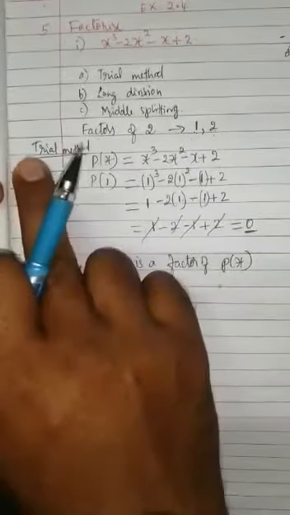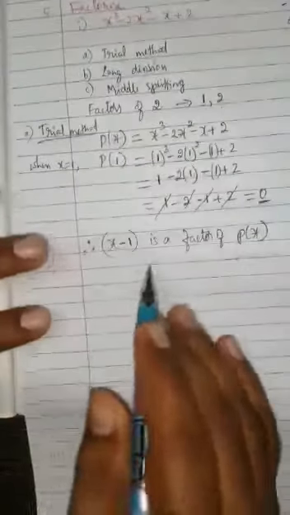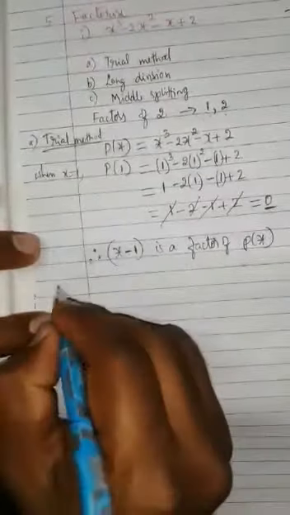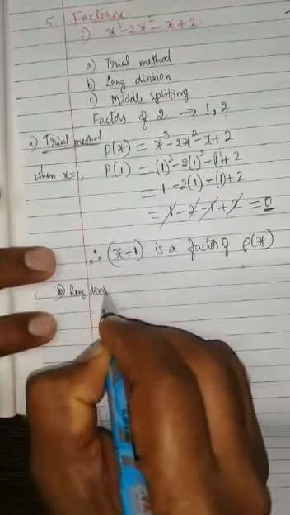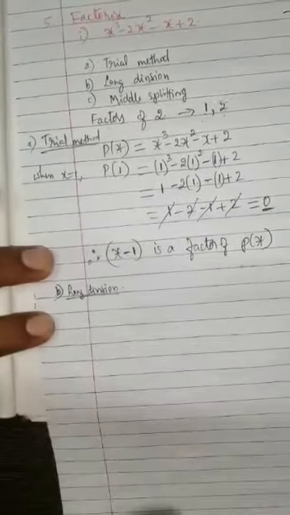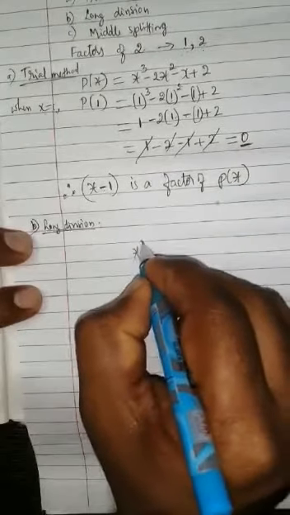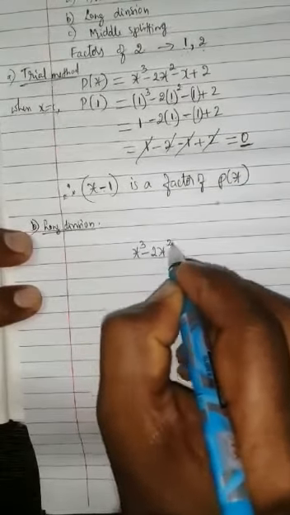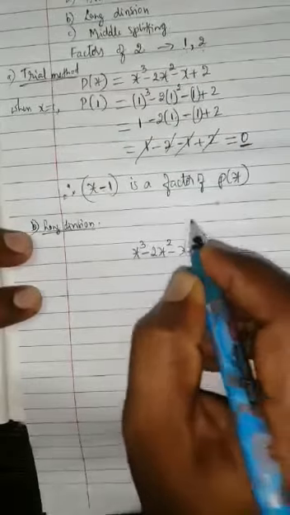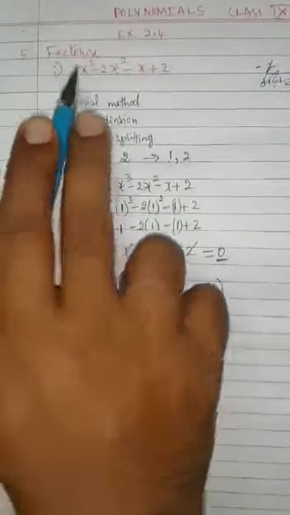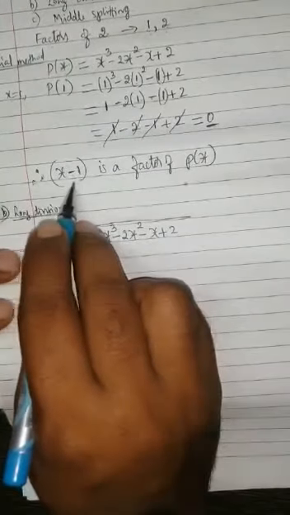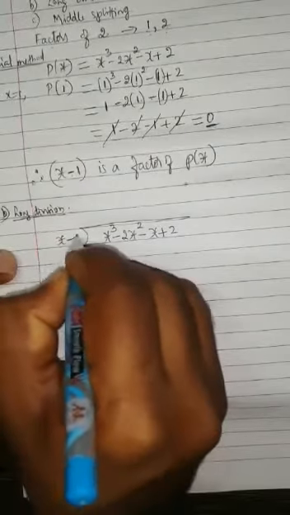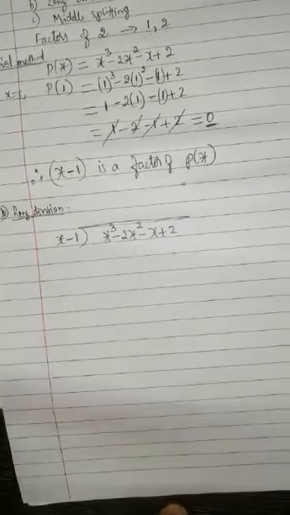One step we are done, that is the trial method. Next is the long division. I'll write it shortly, you need not write these steps. How to do the long division? The polynomial given in the question is x cube minus 2x square minus x plus 2. So I'm writing it out. It should be divided by the factor we just got, that is x minus 1. This is called a long division.